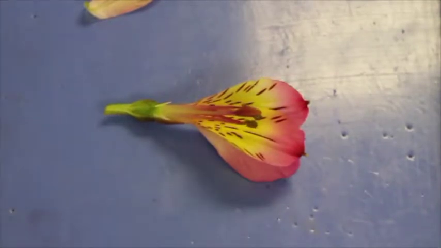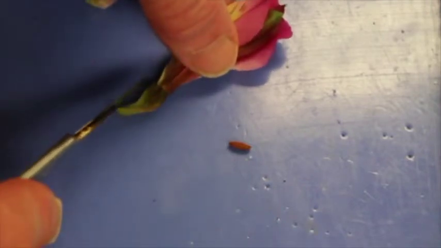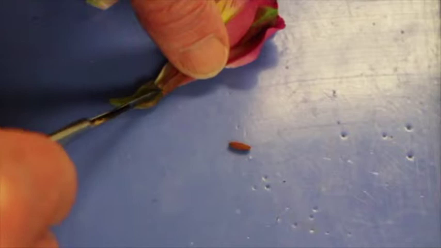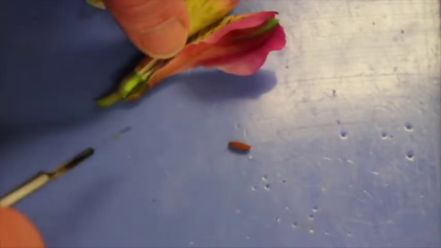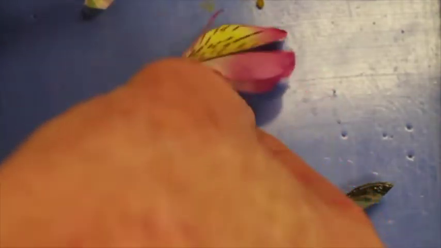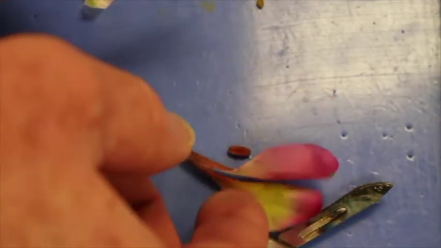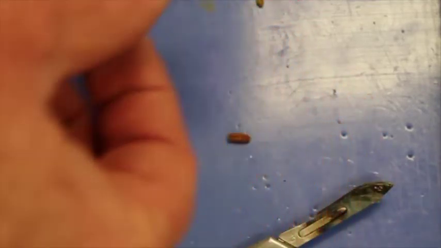Now what I'm going to do is take a section down through the ovary. So here's the ovary. Right here, I want to cut right down the middle of that ovary. Okay. And I have two parts, and we'll examine all of these individual parts with the dissecting scope.